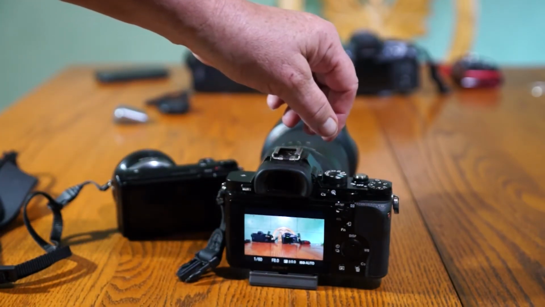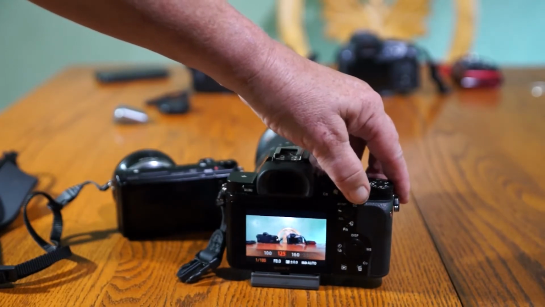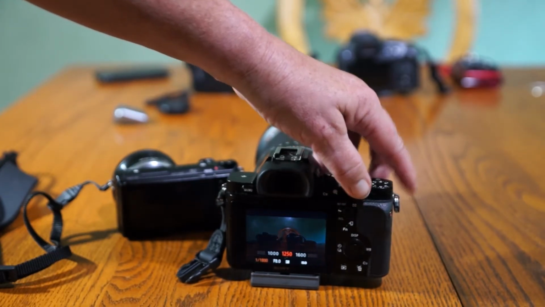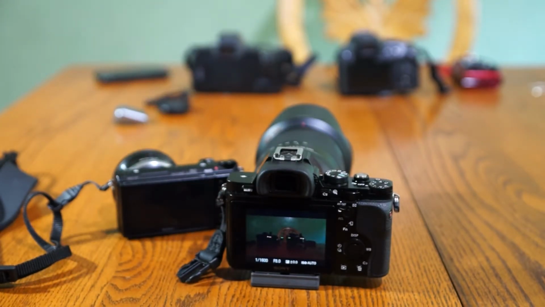If you change your exposure, let's change our exposure a whole lot so we're really underexposing our shot, see how that screen goes dark? You can actually tell that your picture's underexposed by looking at the screen, or you're going to see that darker underexposed image in the viewfinder too. I find that extremely helpful.